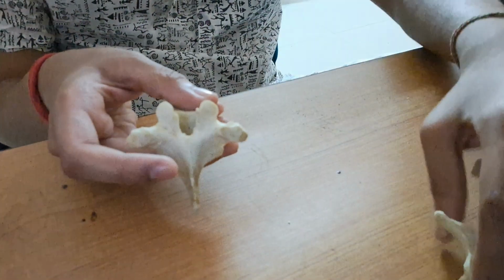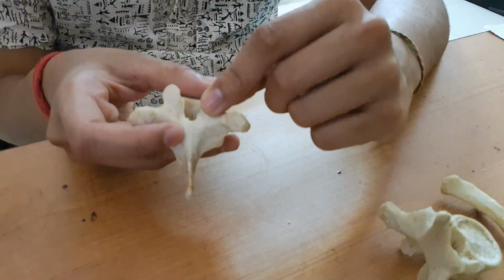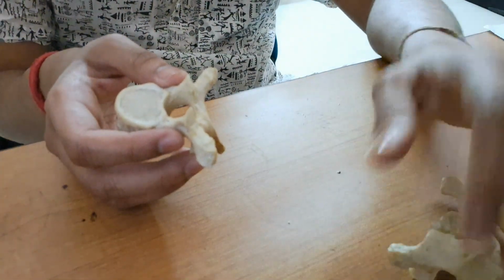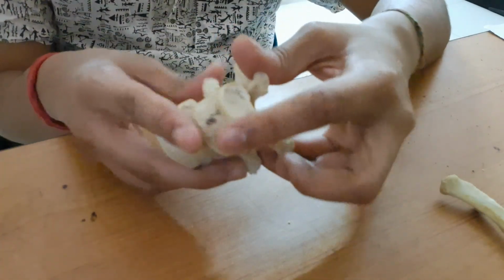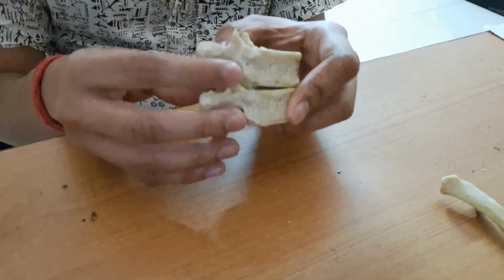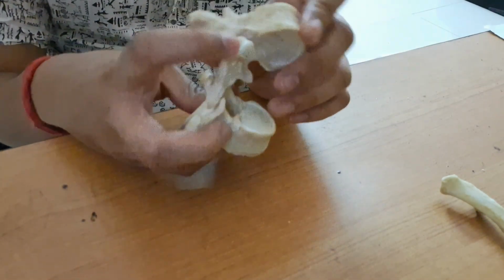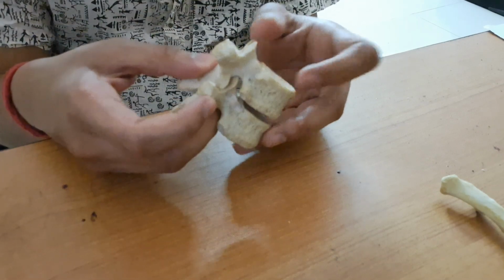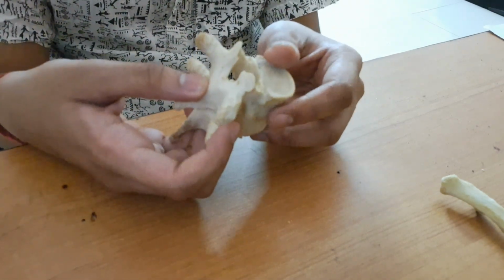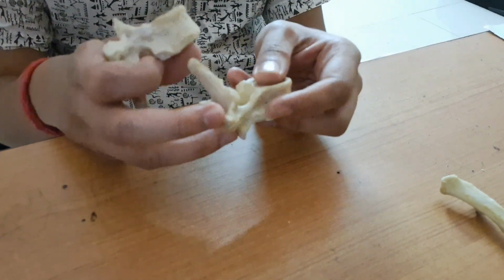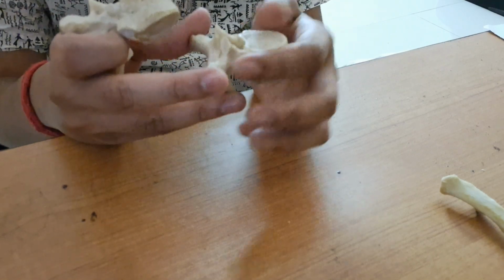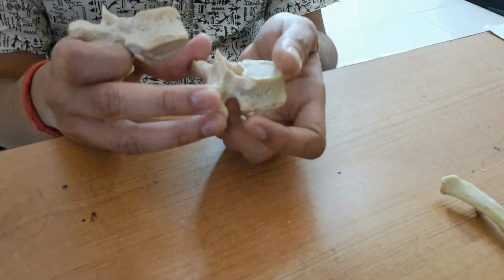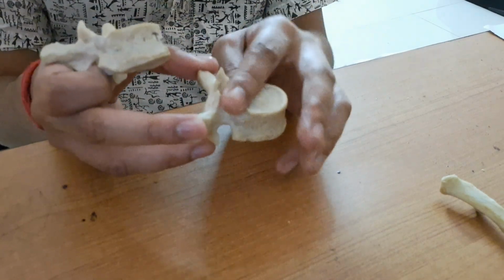Now coming to the processes I mentioned before, the superior articular process and the inferior articular process, right? The superior articular process articulates with the inferior articular process like this. See this. You will see that the pedicles are attached to the body at a higher level, such that there is an inferior vertebral notch, while the superior vertebral notch is shallow.